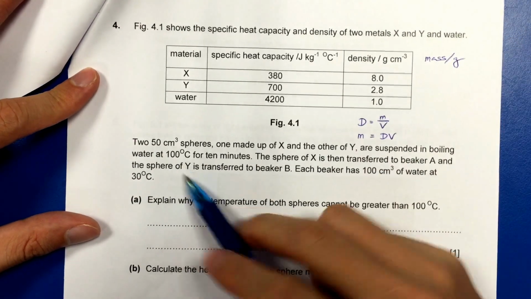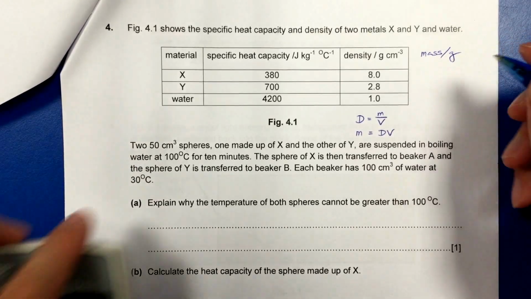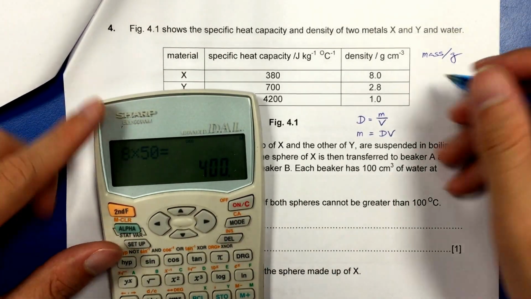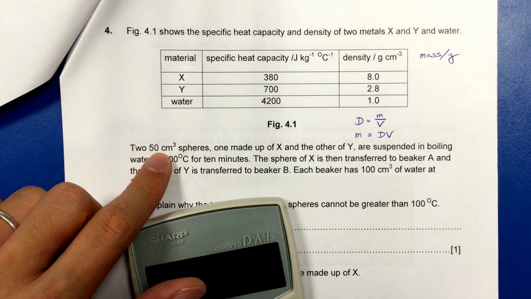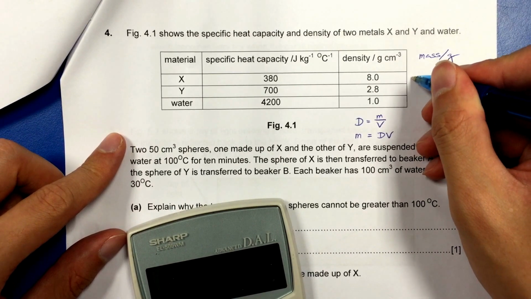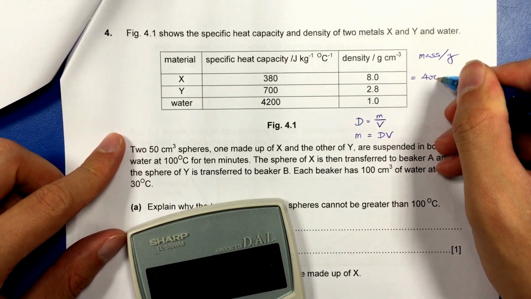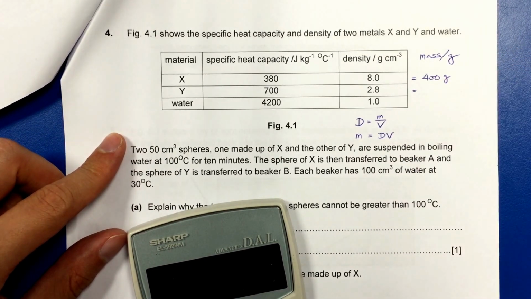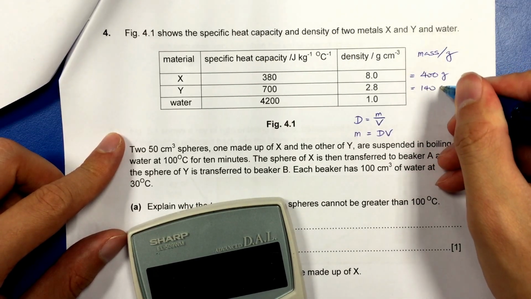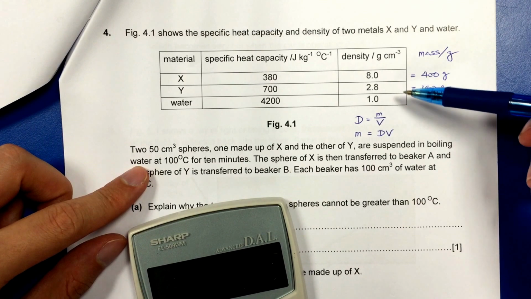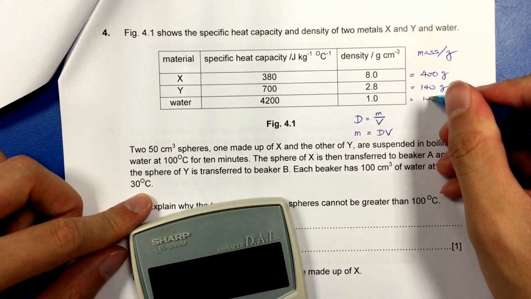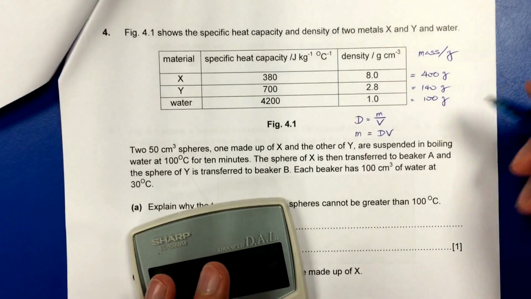Okay, and then 2 sphere, 50 cm cube. So just calculate out first. So 8 times 50. Do you need to change to meter cube? No need, right? Because here cm cube, here also cm cube. So down here, this will become 400 gram. 2.8 times 50, 140 gram. And for the water, you have 100 cm cube, so you will get 100 gram. Okay, so the mass is different.